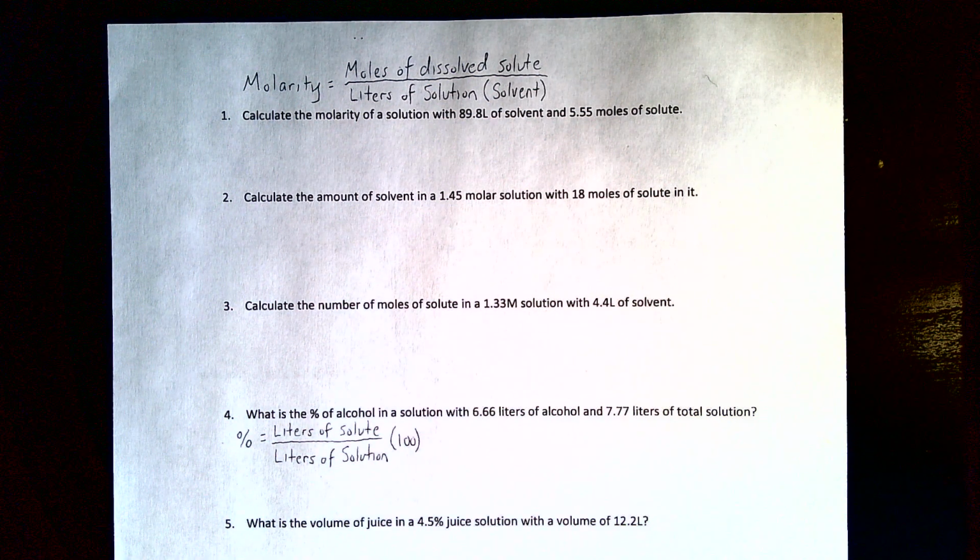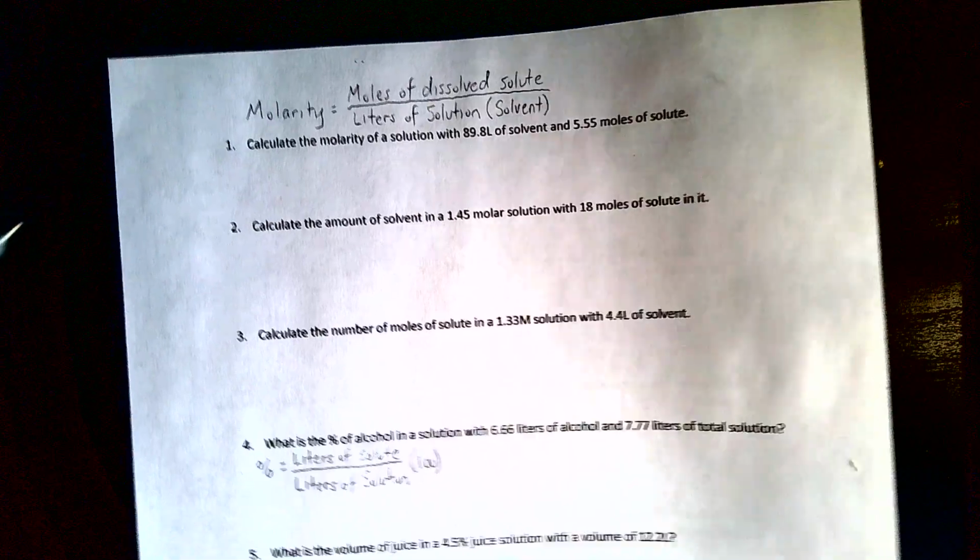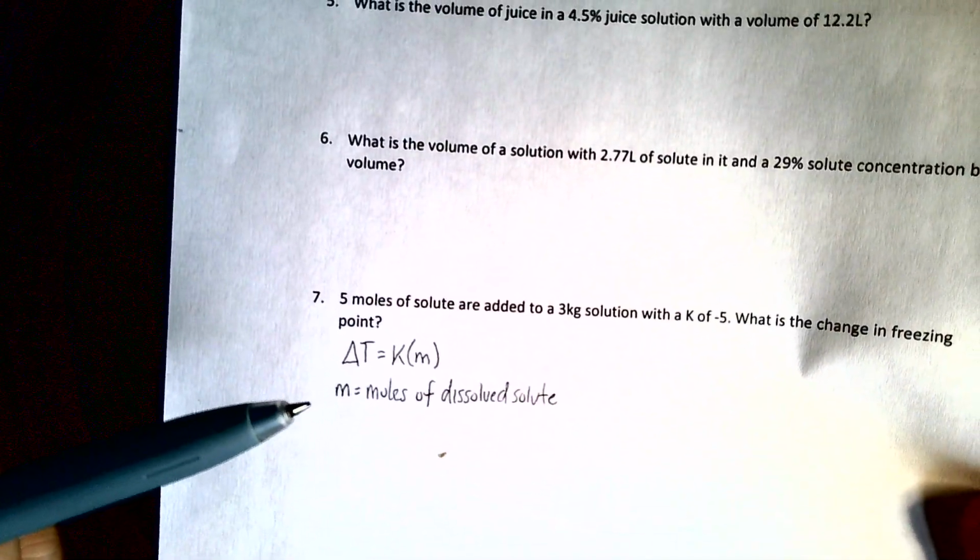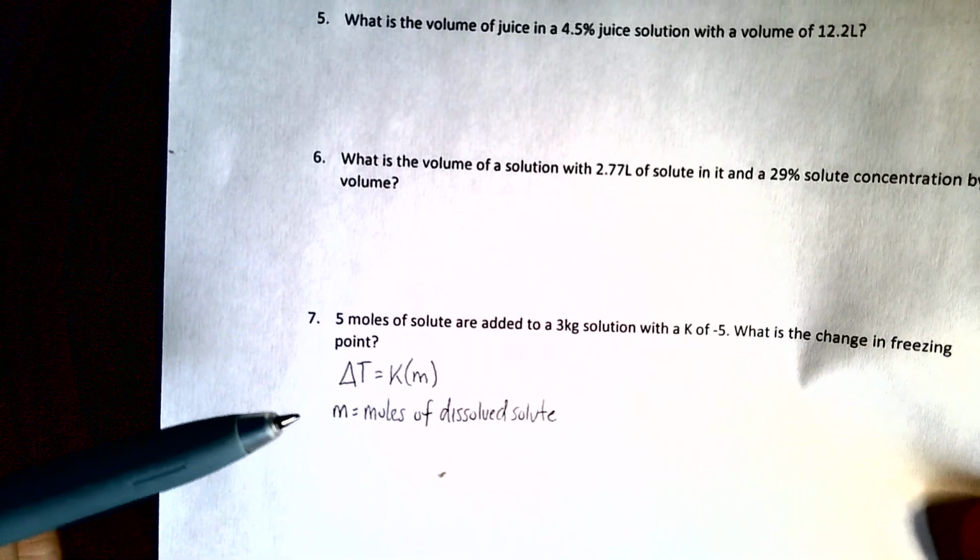Hello everybody. Today we're going to do some problems with molarity, percent by volume, and both freezing point depression and boiling point elevation.